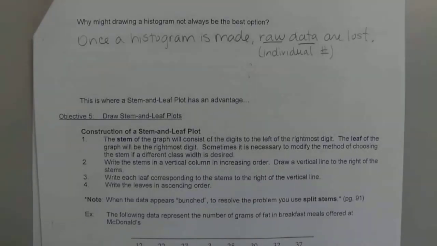And like I said, if I ask you a question, how many times did 715 show up, you wouldn't be able to tell me. You can say, okay, its class showed up 9 times, but I don't know how much 715. Once a histogram is made, raw data are lost. Remember, data is plural, so that's why I put are. It sounds weird, doesn't it? Raw data are lost.